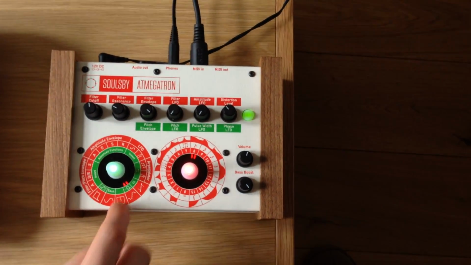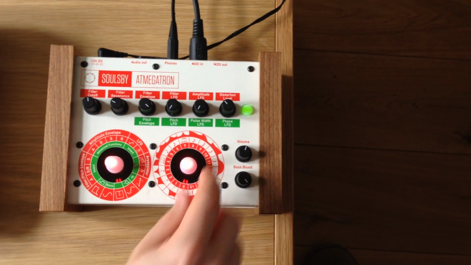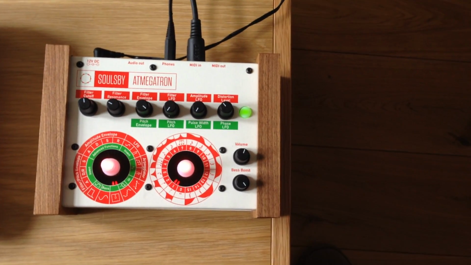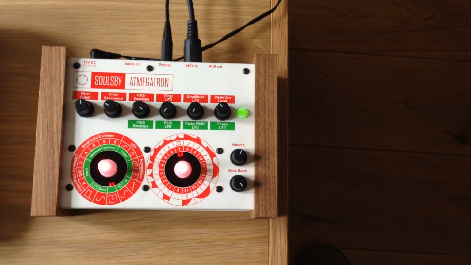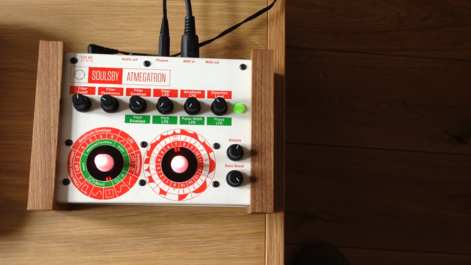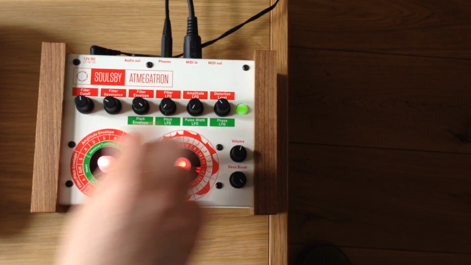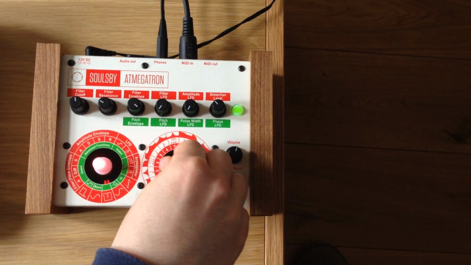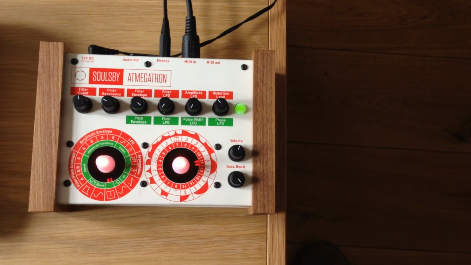And then you've got 16 patches as well. So if I go to there and load one up, there's just a variety of different ones. Should be an arpeggio to that. There we go.